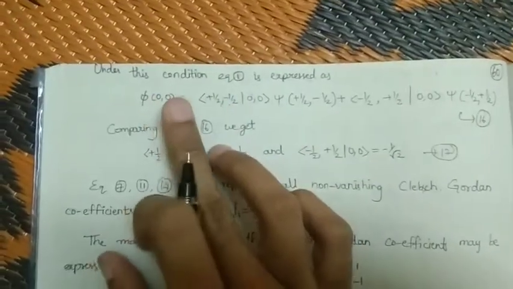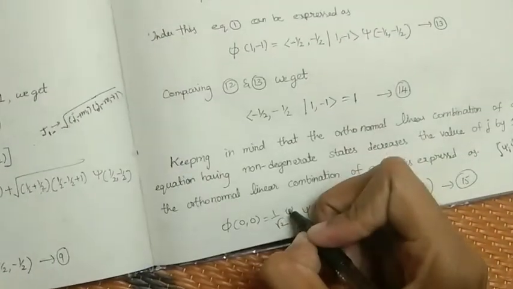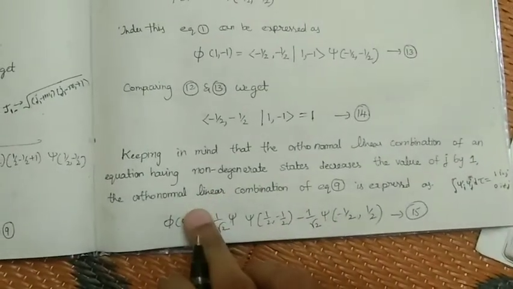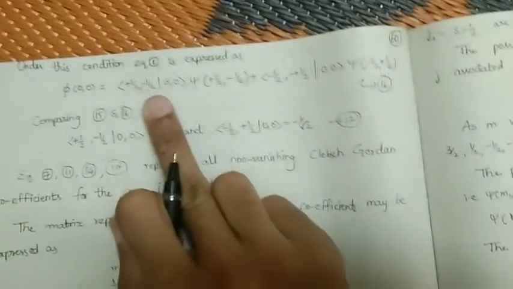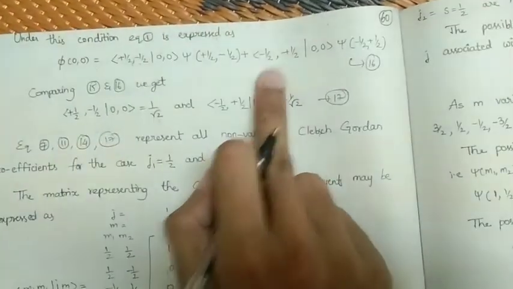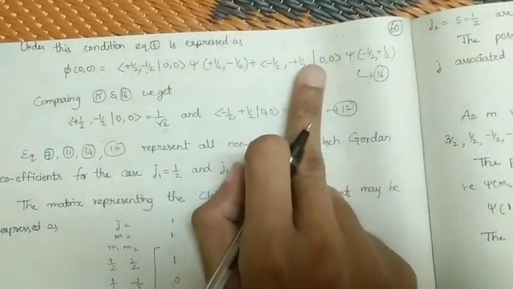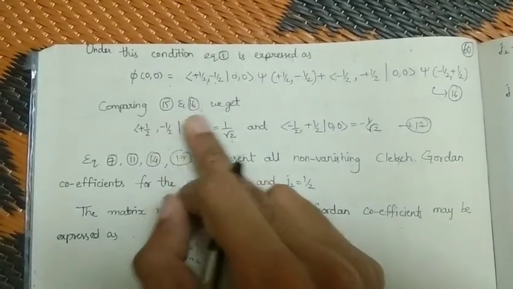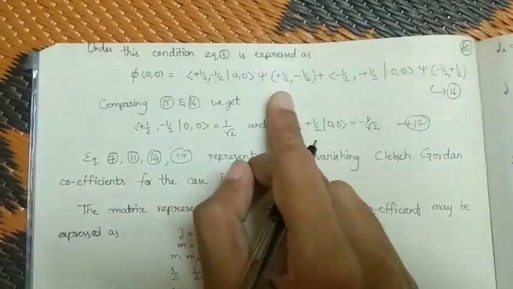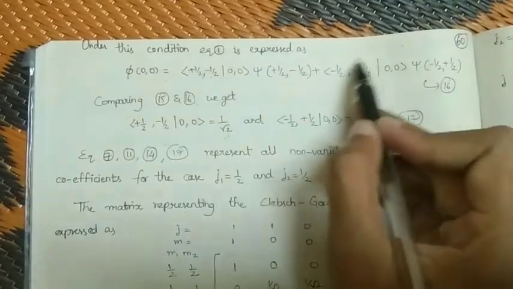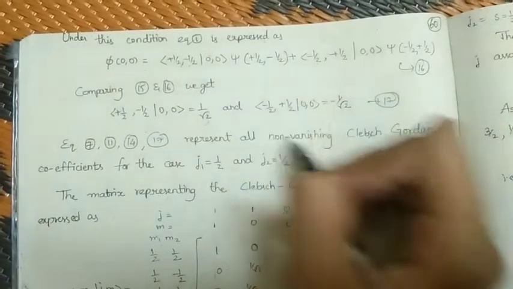If we express this phi of 0 comma 0 in the form of equation 1, that is this equation, then half comma minus half is being converted into 0 comma 0, and minus half comma half is also being converted to 0 comma 0. So comparing equations 15 and 16, if we compare this equation with that equation, in the place of here we had 1 by root 2, and in the place of this we had minus 1 by root 2. So these are the Clebsch Gordan coefficients.